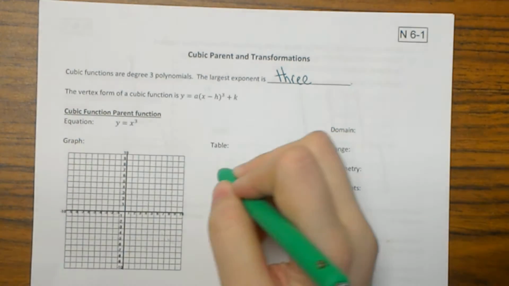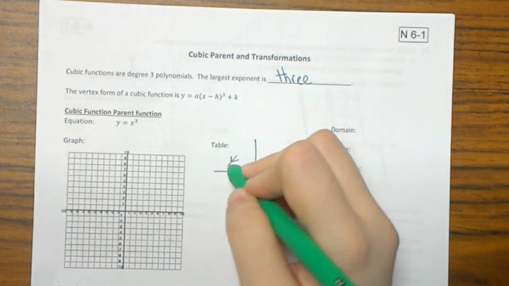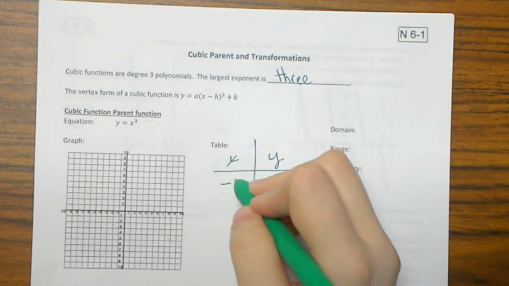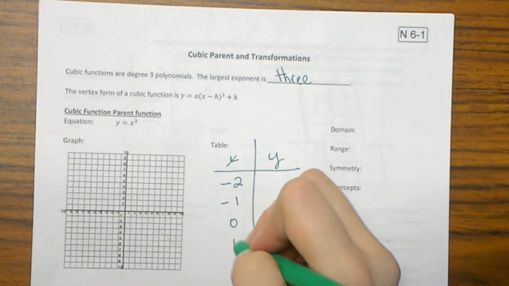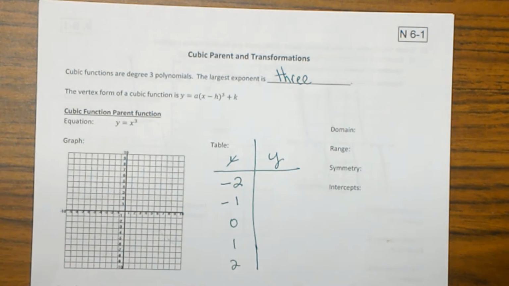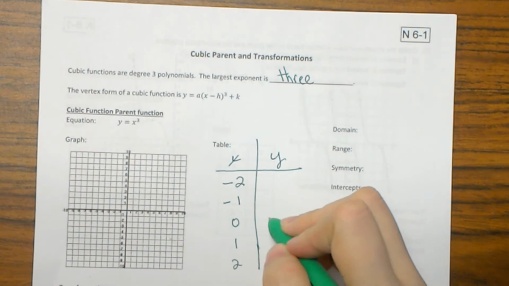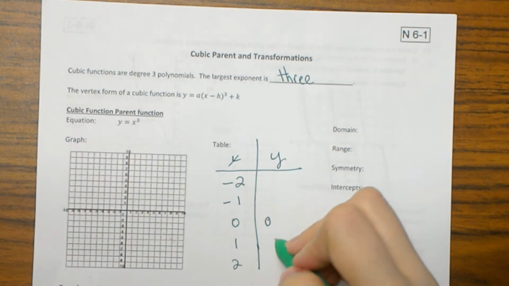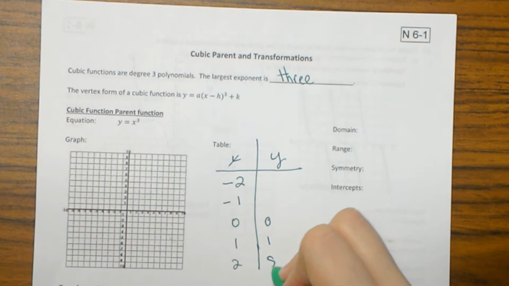The table. All we really care about is those x values, because the cube gets big fast. 0 cubed is 0, 1 cubed is 1, 2 cubed is 8.